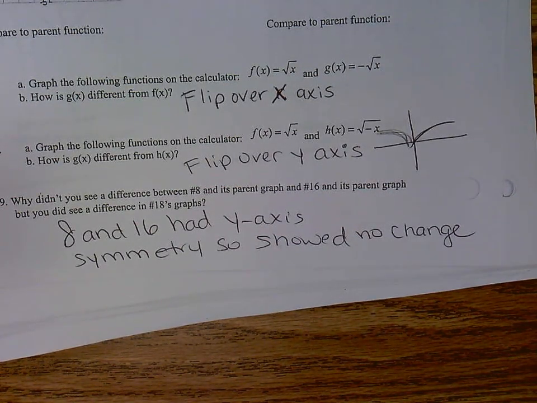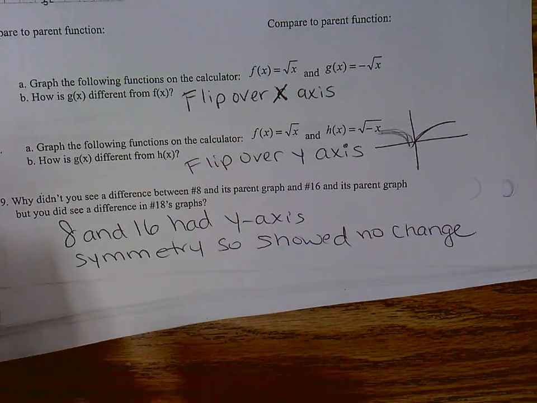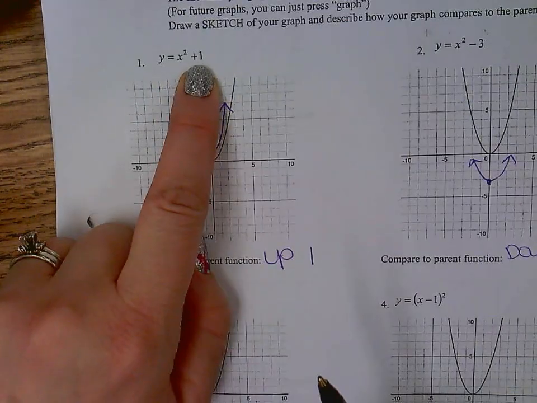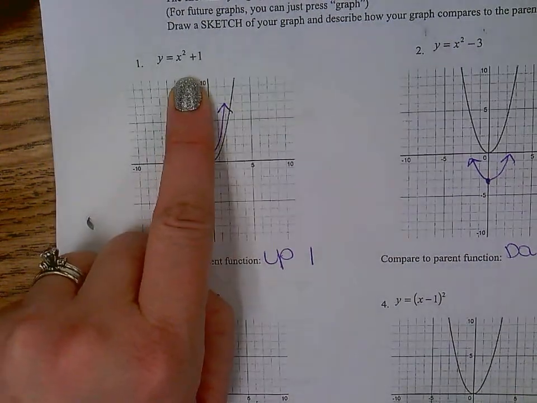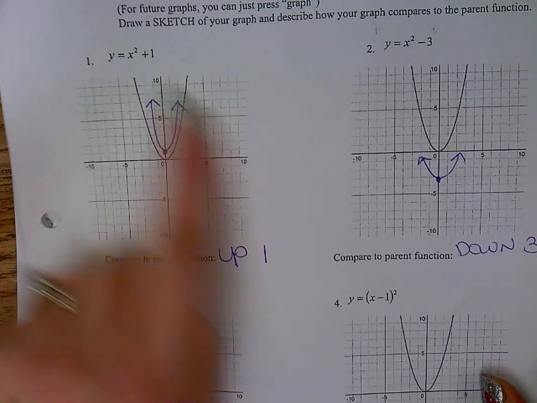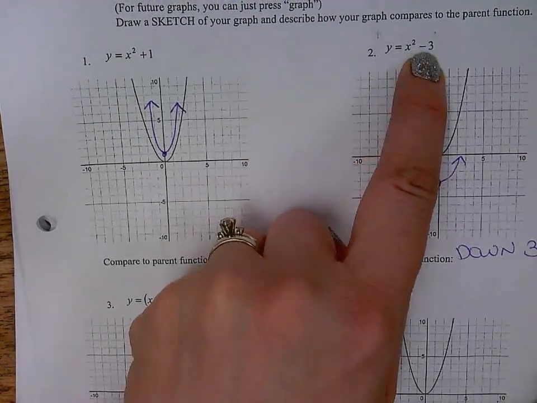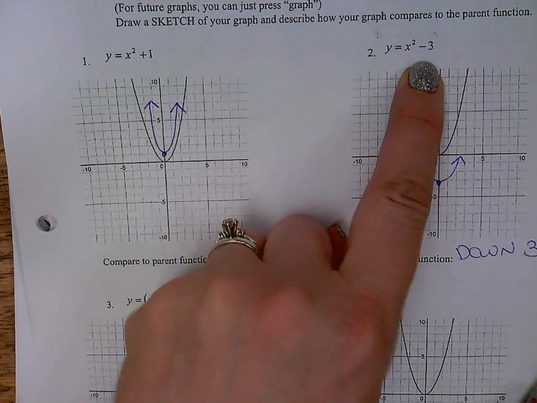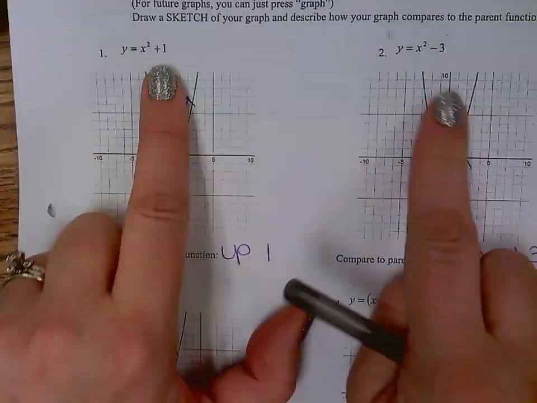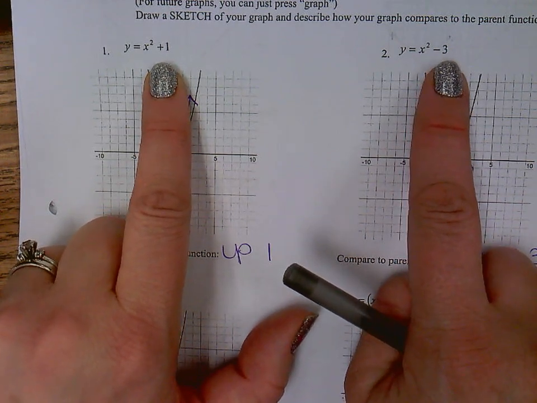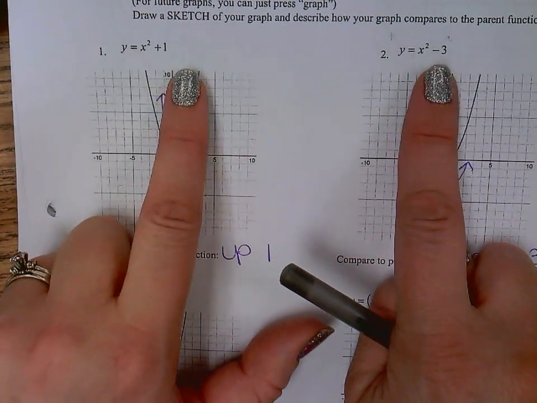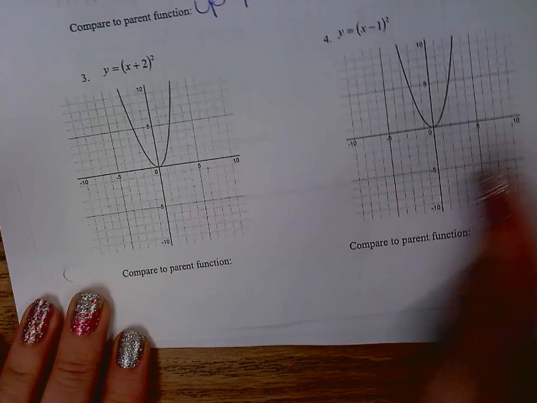So the big ideas were, let's flip back. What happened in example 1? X squared plus 1, we said went up 1. What do you think is making it move up 1? This guy right here. Why do you think number 2 went down 3? This -3 right here, right? So these to me make perfect sense in my head. Up means plus, down means minus. To me, those are very straightforward. The confusing ones to me are the left and the right.